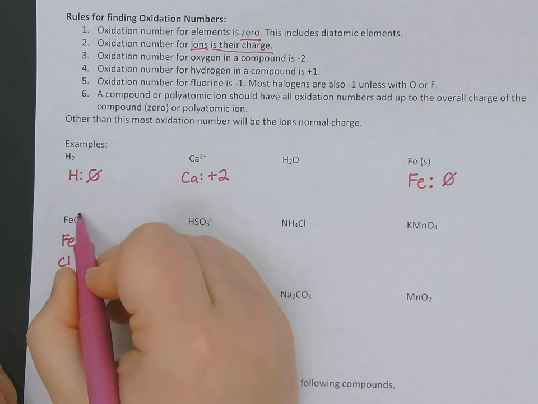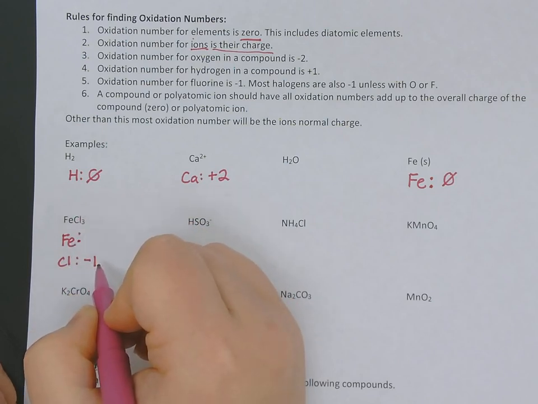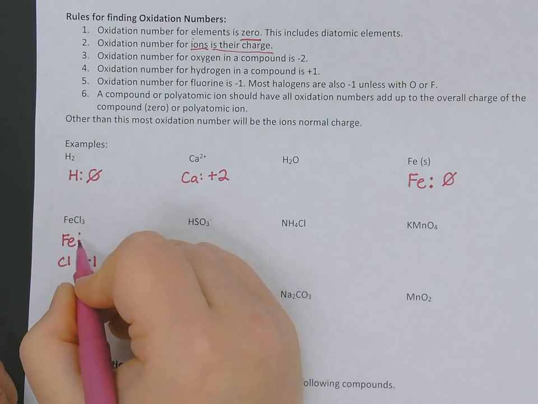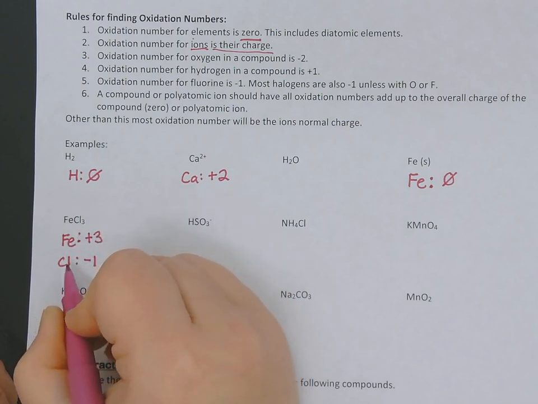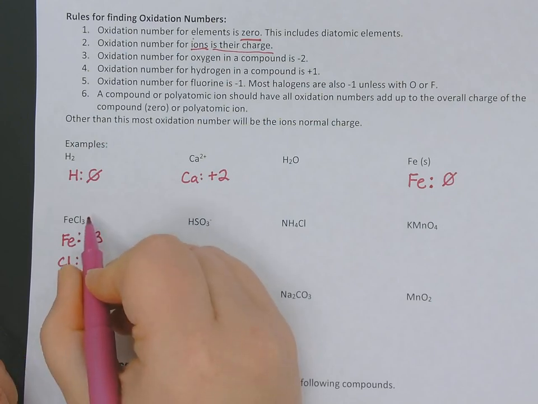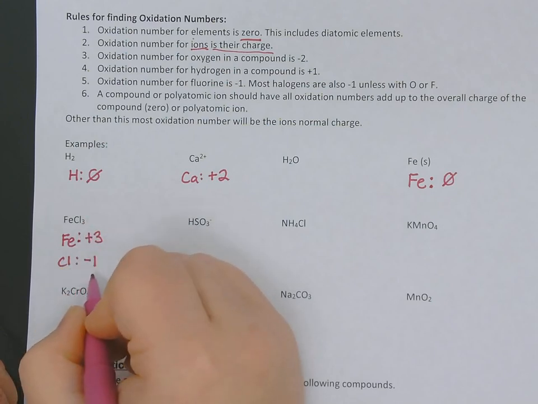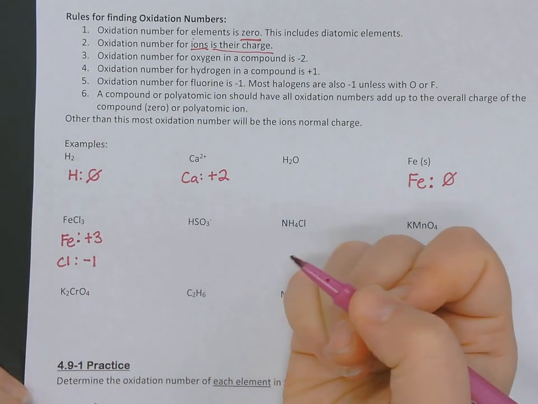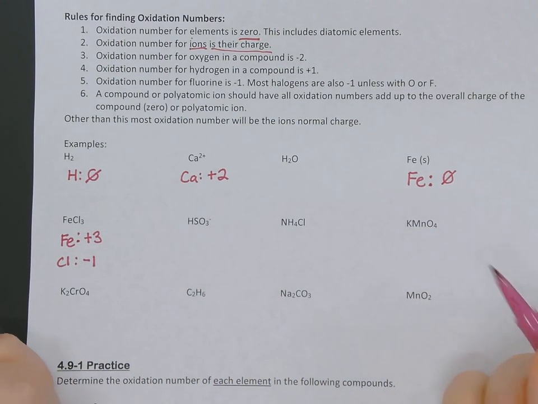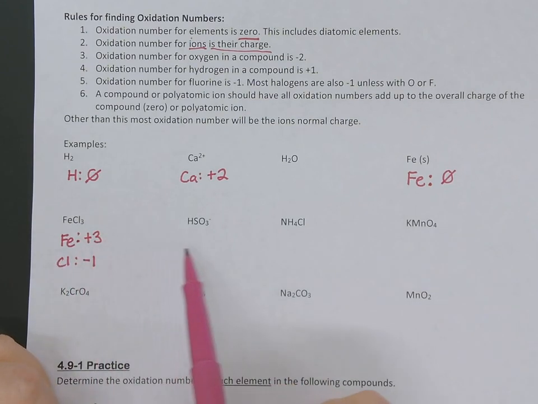There's 3 chlorines, so that'd be -3 total in the compound. And so iron would have to be +3 to balance that. So when we list these, we want it for the individual atoms. So each of these 3 chlorines has a negative charge. We don't want the total charge here. Okay? All right, let's see if we find any more ionic compounds.